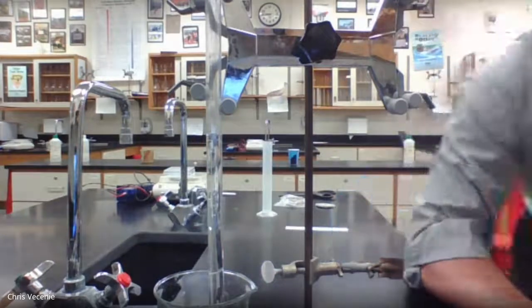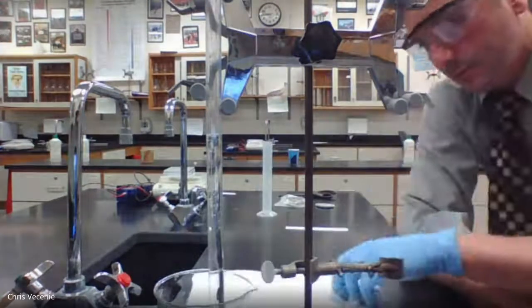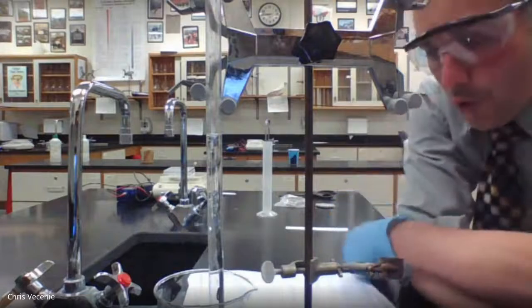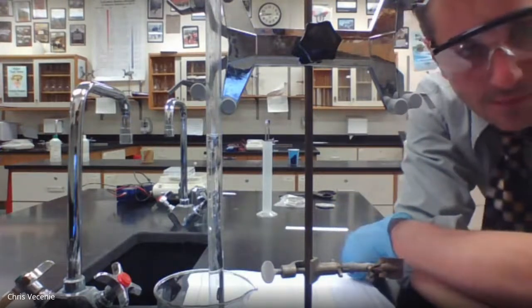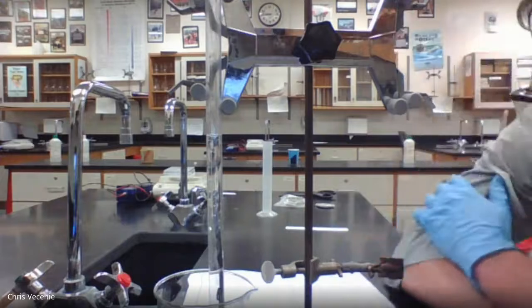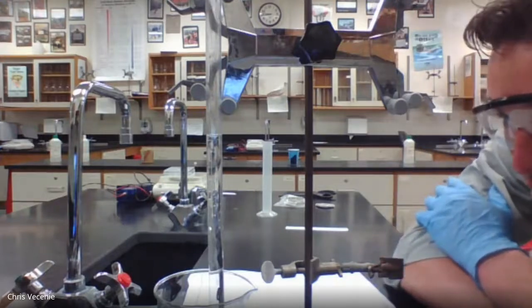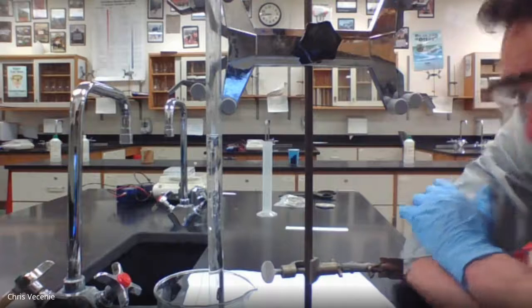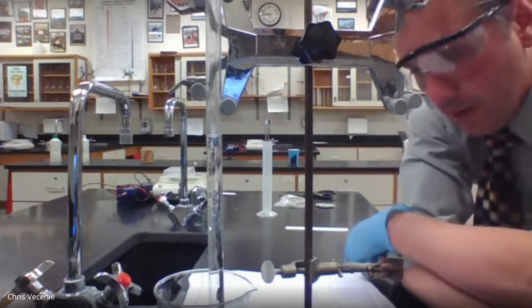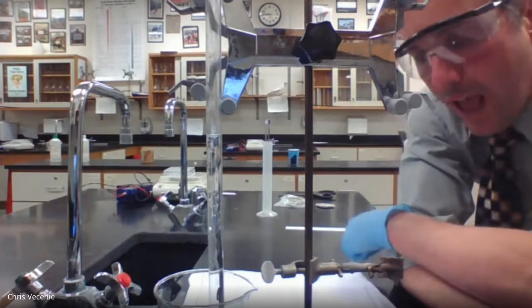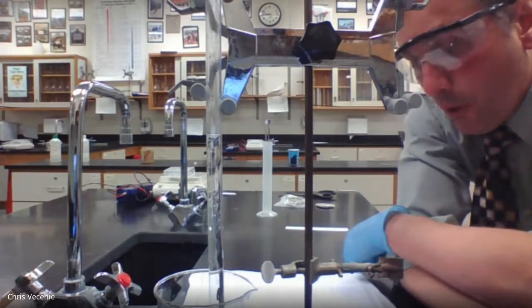All right, so filling in our table. Your volume of H2 gas, if I'm reading this right, your volume is looking like 43.6 milliliters. So volume of H2 gas should be 43.6 milliliters.